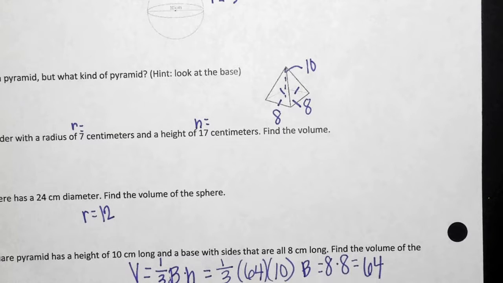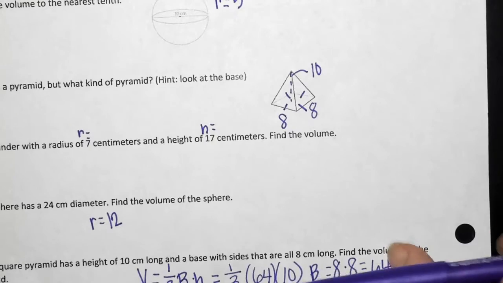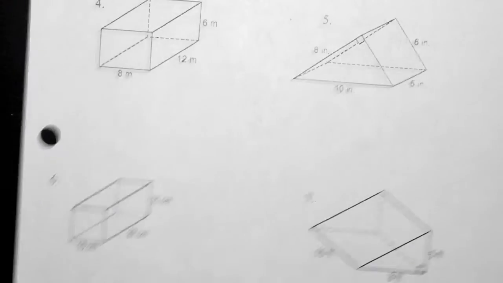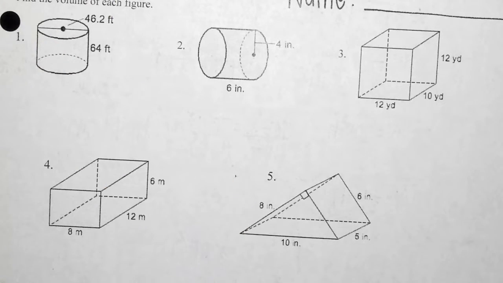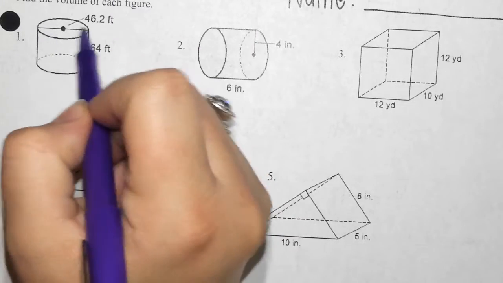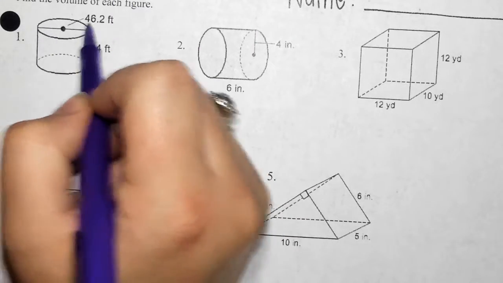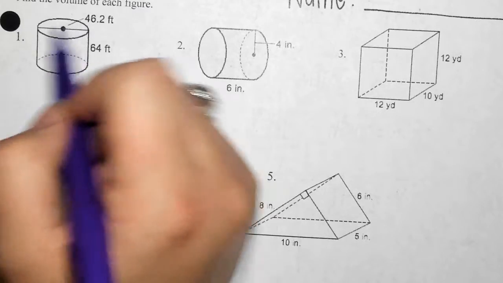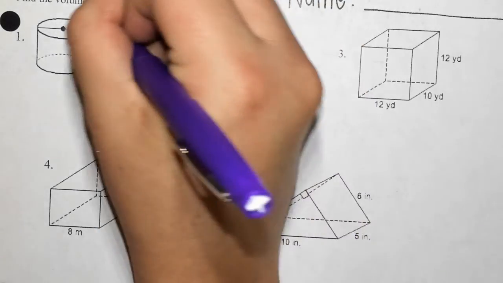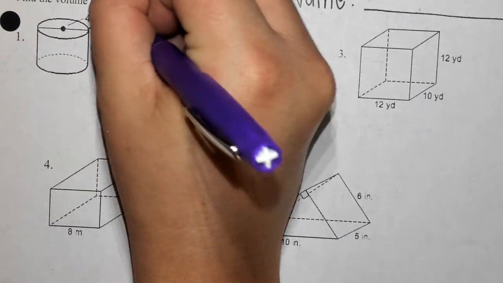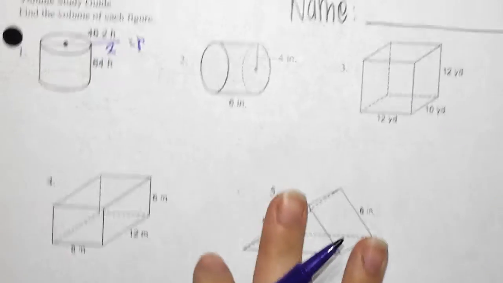I got 169.6. All right, let's look at the front. What kind of shape is number 1? Arturo, what kind of shape is number 1? Cylinder. Destiny, what's this top piece that's given? What's the whole thing called? A diameter, but we need the radius. So the only part about this is that you have to divide this diameter by 2 to get the radius.